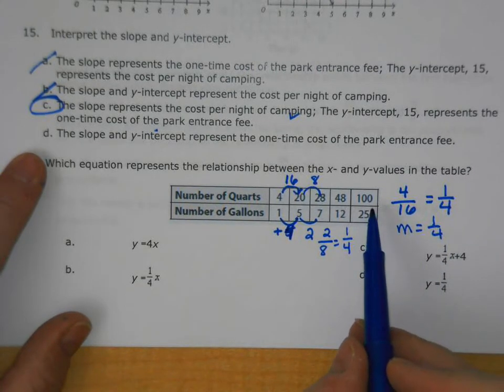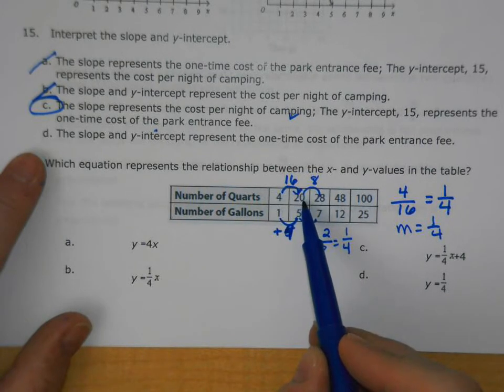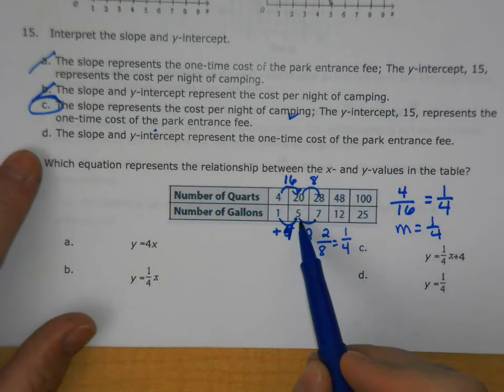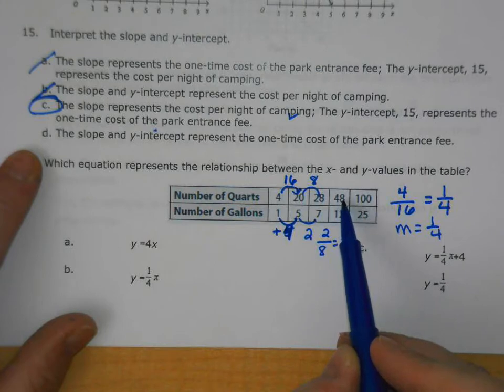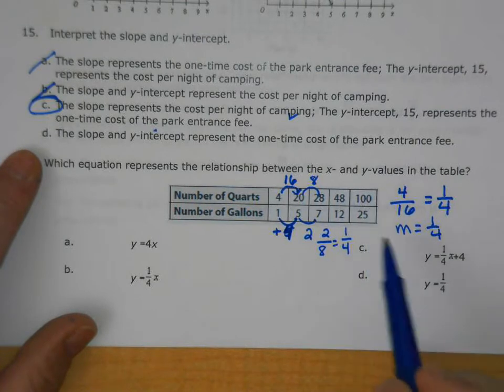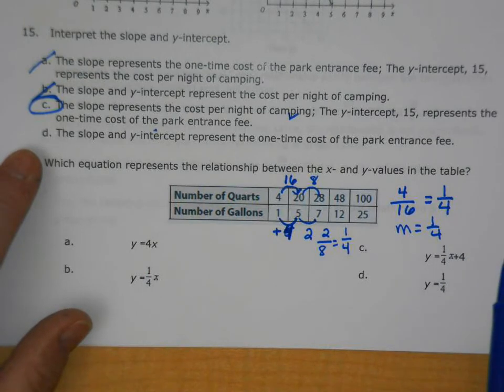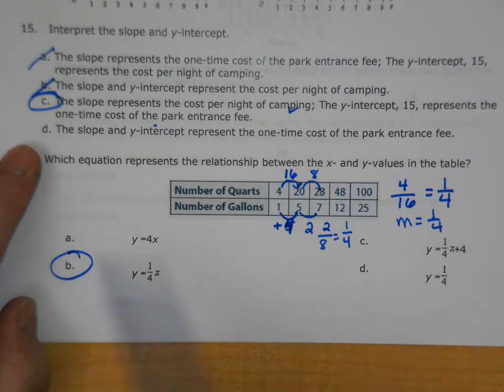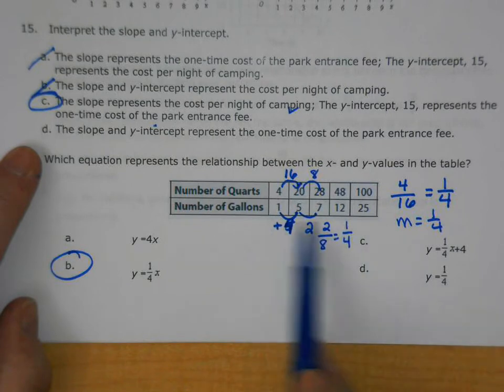So I want the equation that has 1/4 in it, and if I apply this to make sure that I don't have a y-intercept, it should work by just multiplying. So 1/4 of 4 is 1. 1/4 of 20, or in other words, 20 divided by 4, is 5. 1/4 of 28 is 7. 48 divided by 4 is 12. 1/4 of 100 is 25. So my answer is 1/4 of x, which would be B.